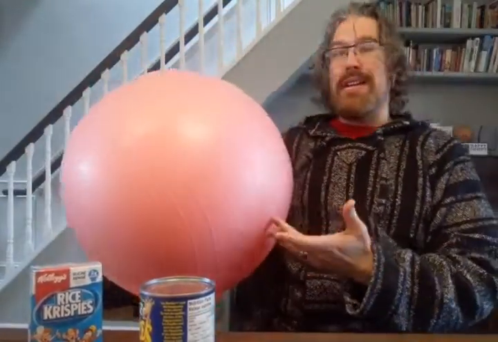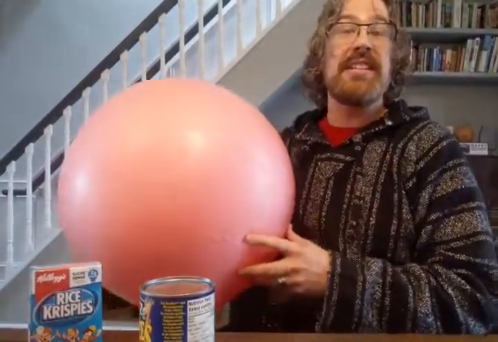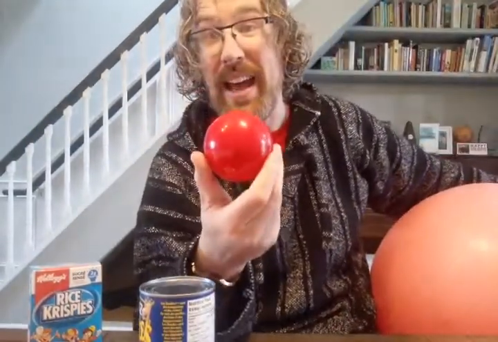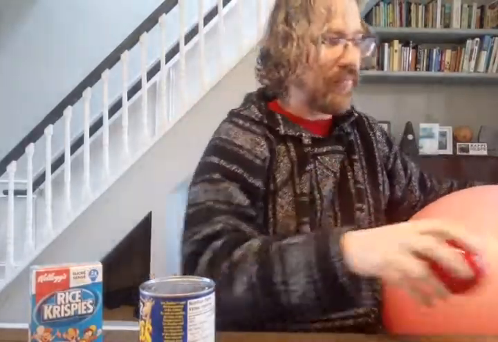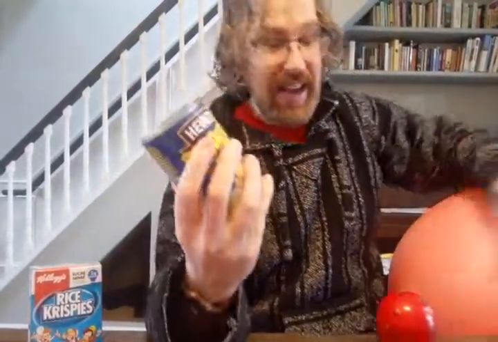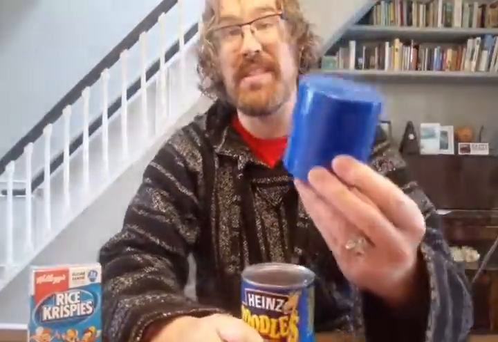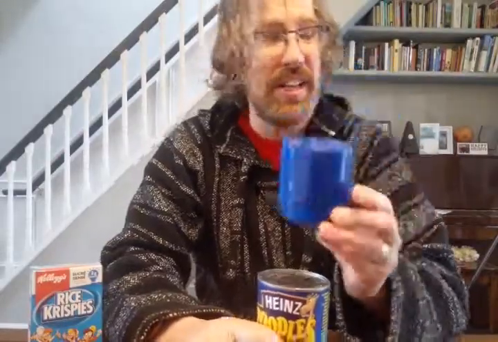Oh, yeah, in your home, you might have some different things that you can use that are the same as these 3D shapes. You might have something like a ball in your home, which is the same as a sphere. You might have a can of something in your kitchen, which is the same as our cylinder.